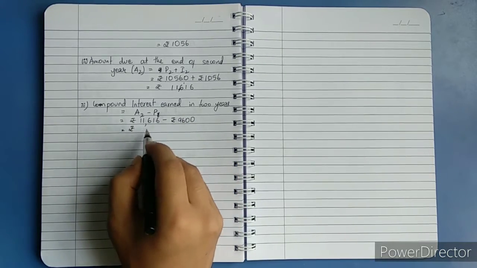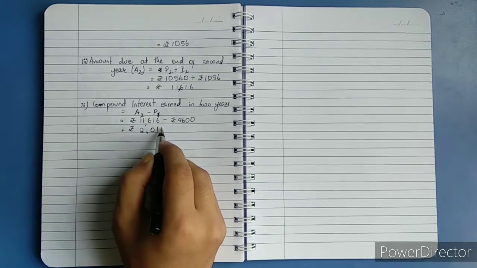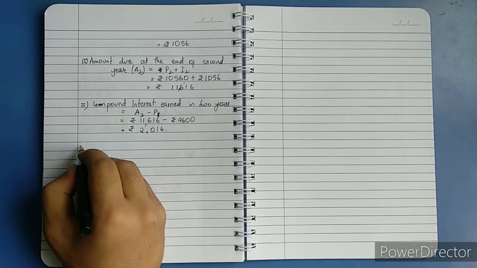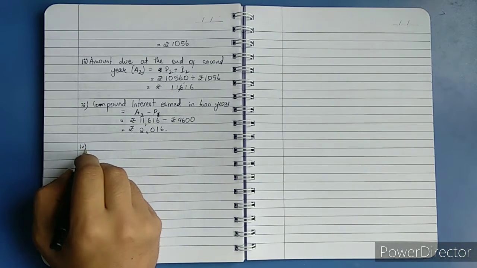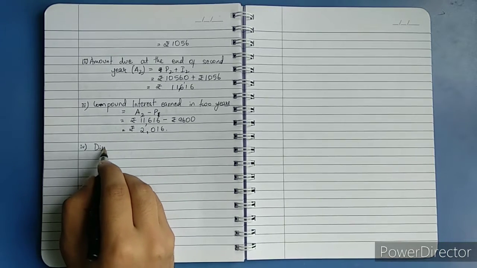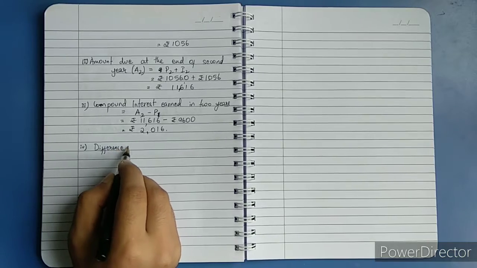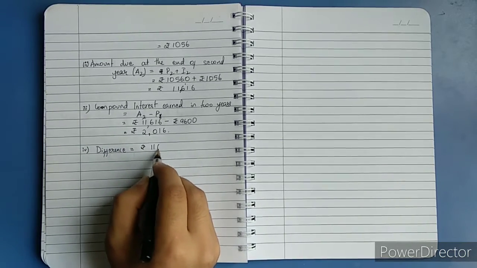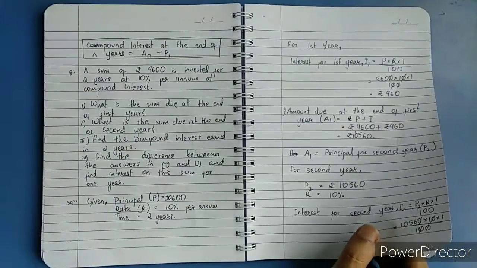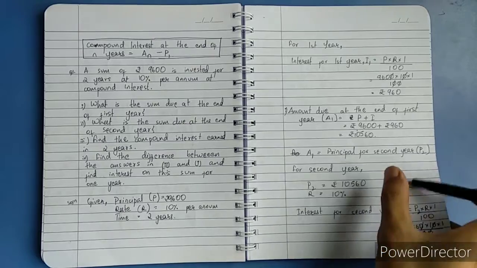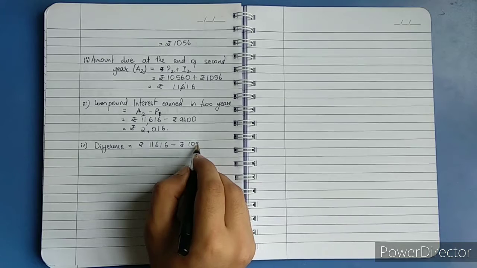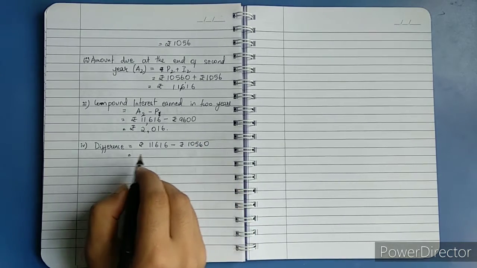So this is equals to rupees 2016. So this is our compound interest earned in 2 years. And number 4th part, find the difference between the answers in part 2 and part 1. So difference is equals to rupees 11616 minus, in part 1 we had 10560 rupees, 10560.